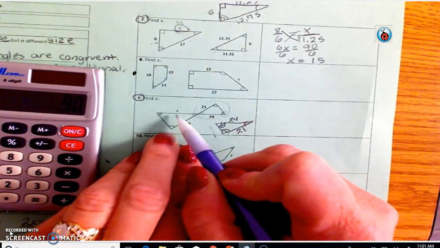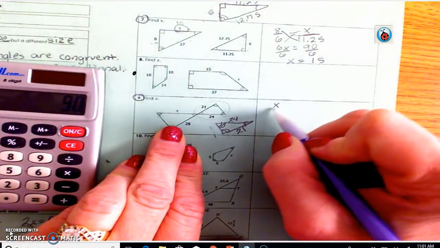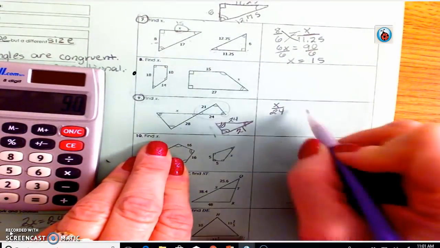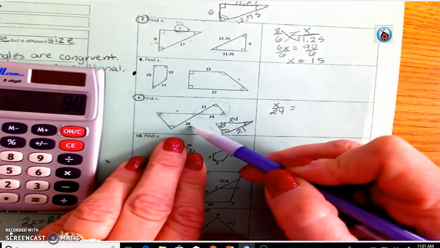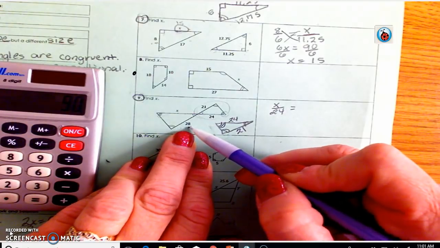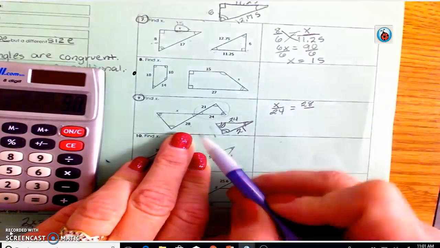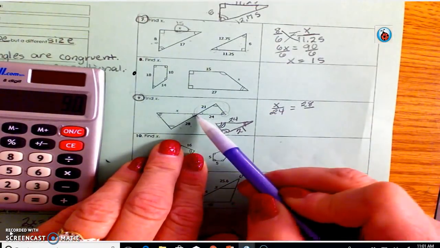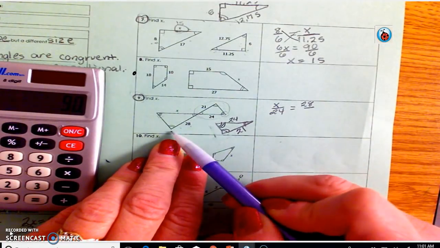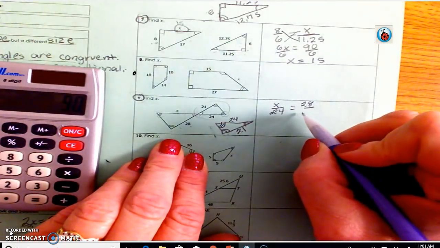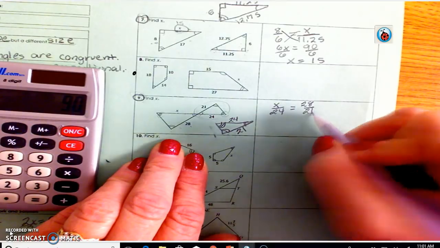So now we have x, which corresponds to 24, equals 28. That corresponds to, now when you look at the 28, notice it's between the angle with 1 arc and 2 arcs. So it's going to correspond to the one that's 21.